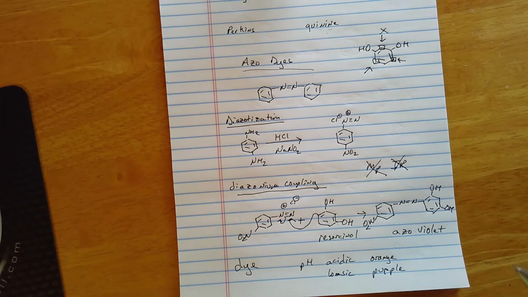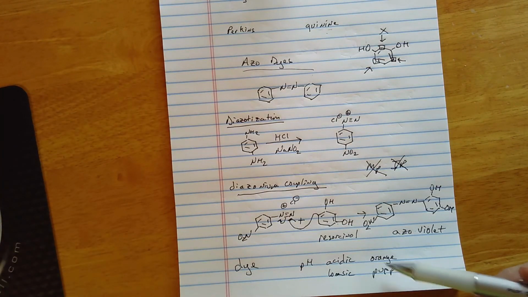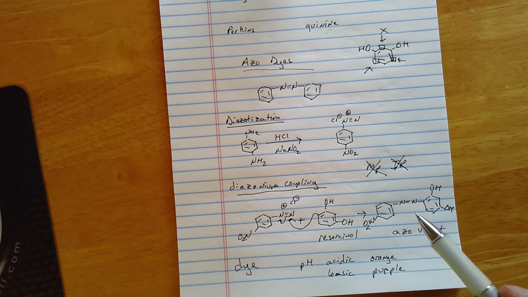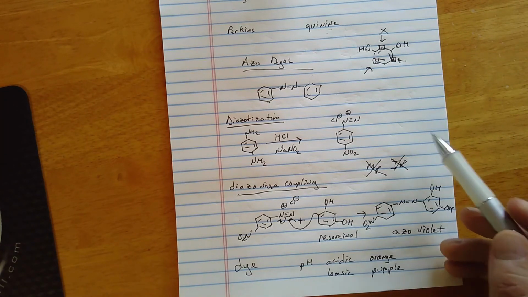And so that is the azo violet synthesis. Again, like I said, a very simple reaction. There are not a lot of difficulties associated with it, and it is very fast. Product analysis is also, again, very, very simple. Okay, so that brings us to the end of the synthesis of azo violet.